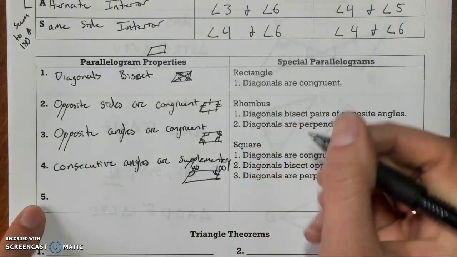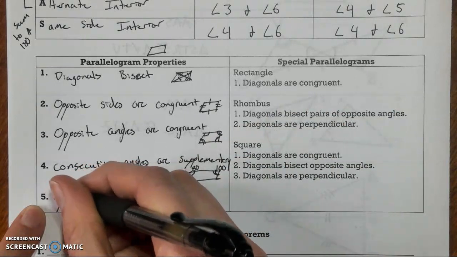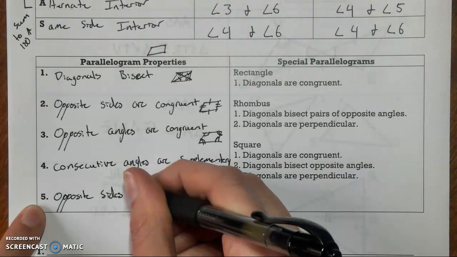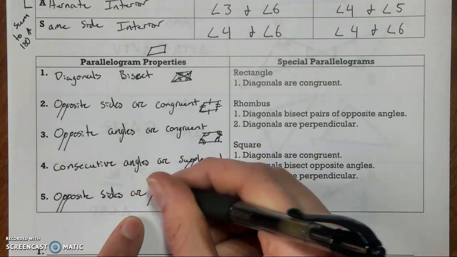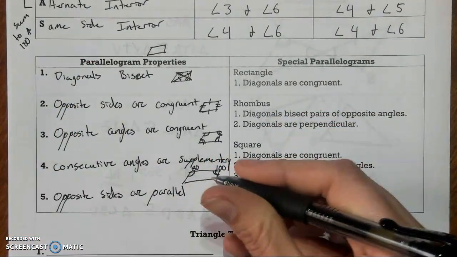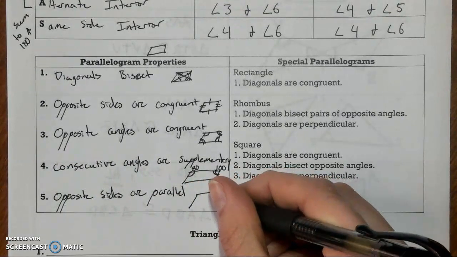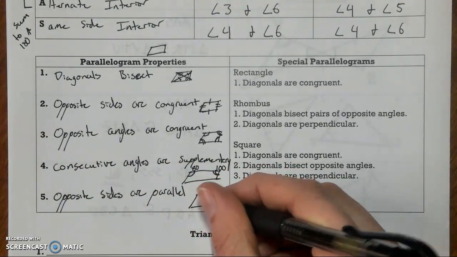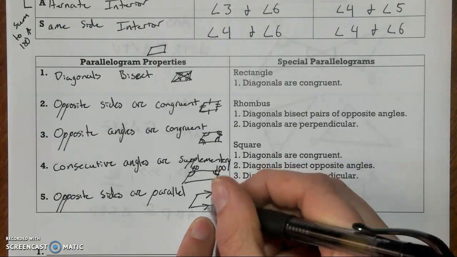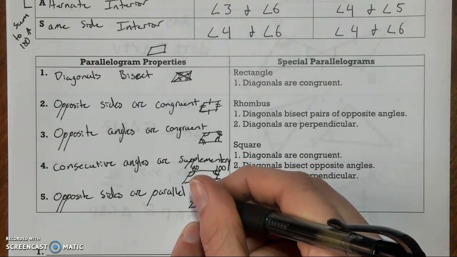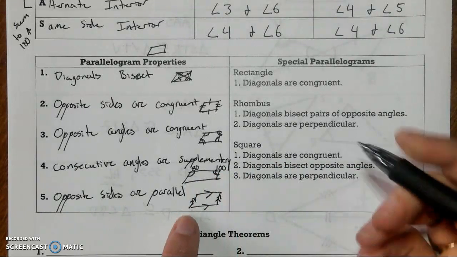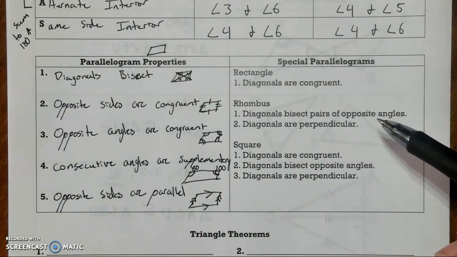And then we finally have the opposite sides are parallel. And that just makes sense because we're talking about parallelograms. So opposite sides are parallel. We show parallel with the arrows or the carets. So one arrow, they are parallel. Two arrows, those are parallel. The opposites are parallel. And so we can talk about our special properties of parallelograms.